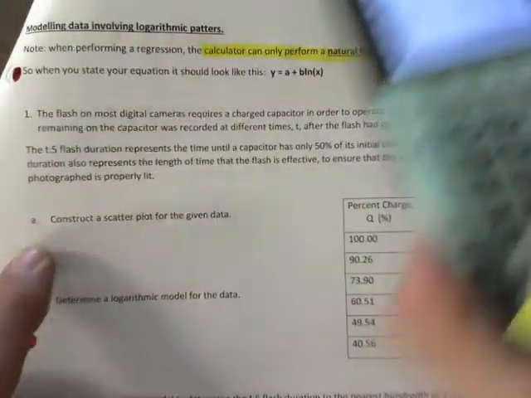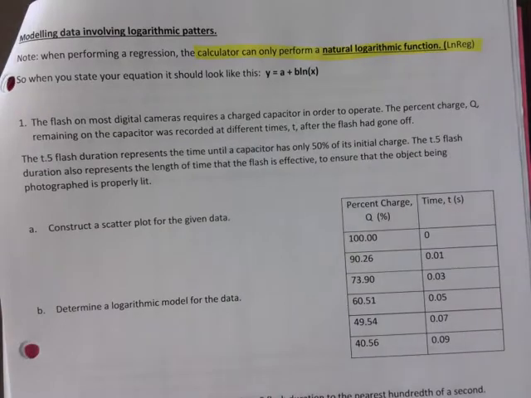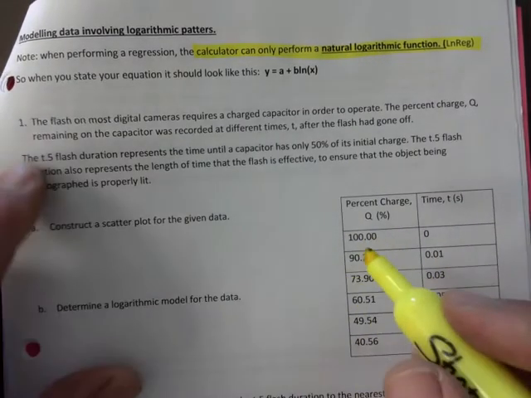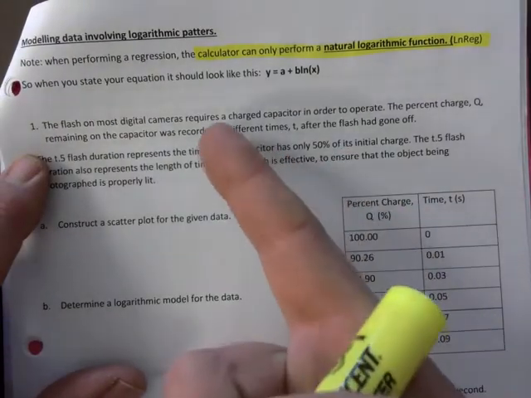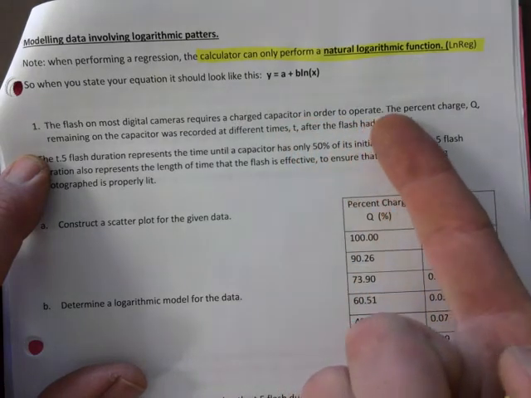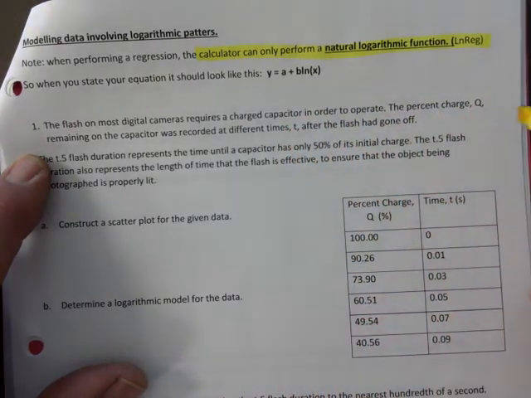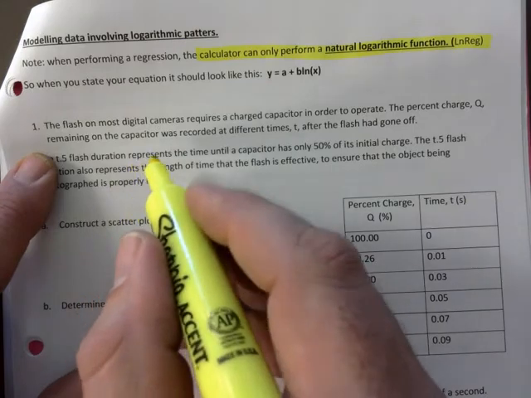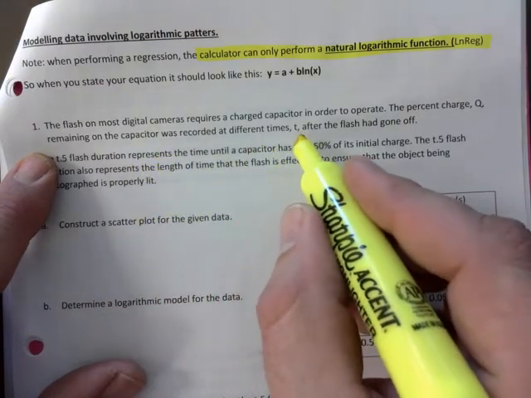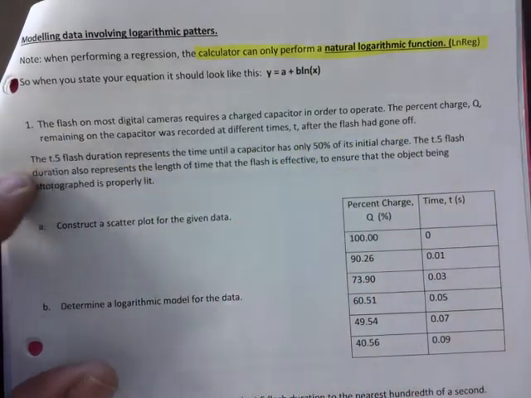Okay, so let's go ahead and do that. The flash for most digital cameras requires a charged capacitor to operate. The percentage charge Q remaining in the capacitor was recorded at different times t after the flash had gone off.